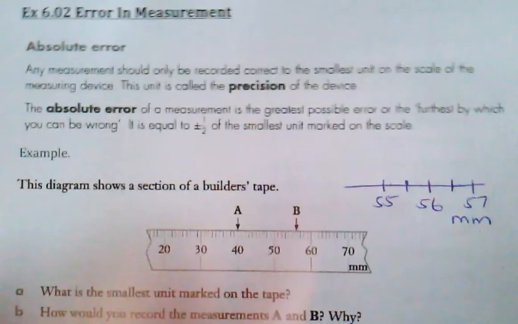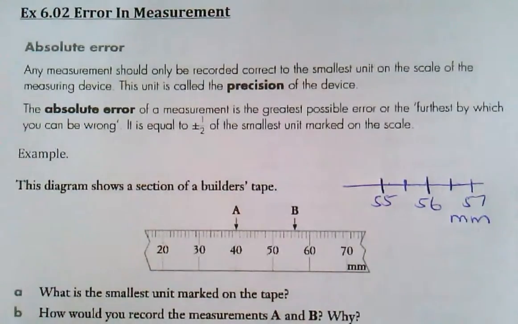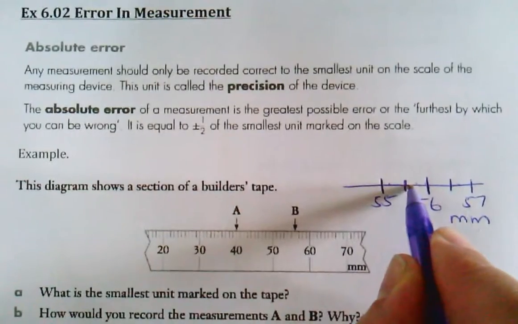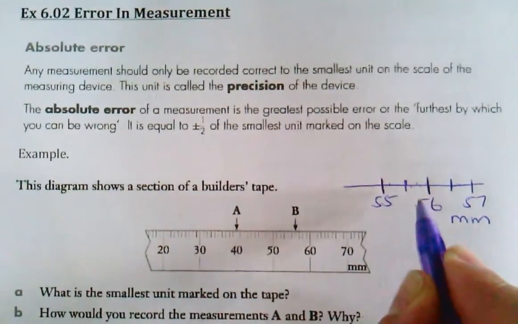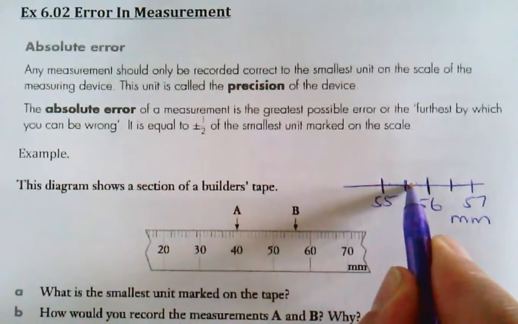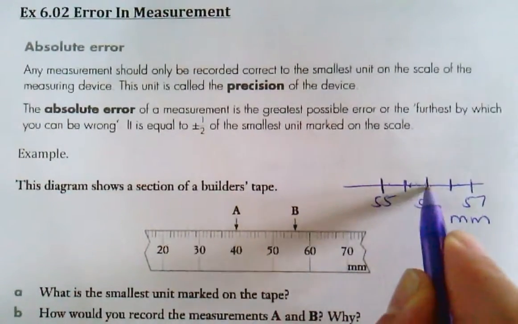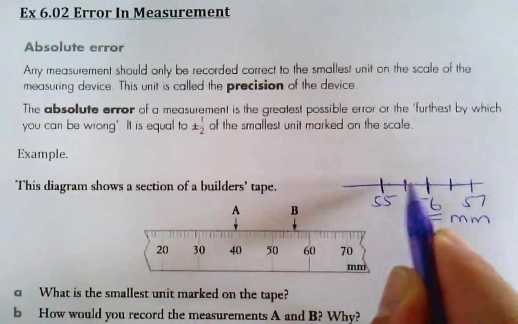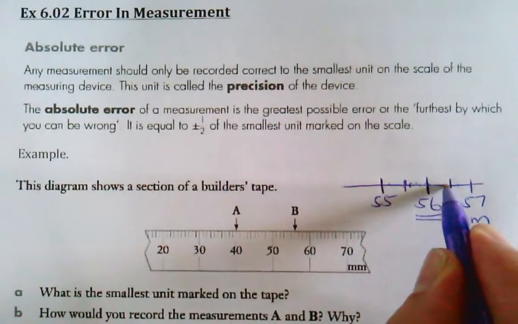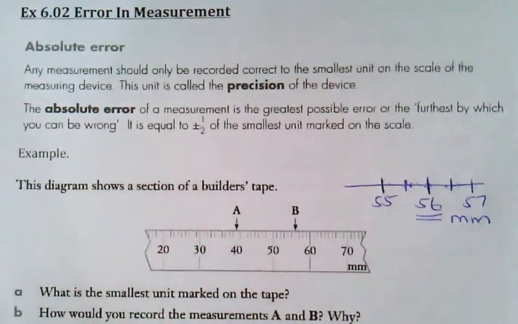Now, pretend I'm zoomed in. These are millimetres. You know a millimetre is really small, and I'm zoomed in. When do I decide I'm going to say 56? When my measurement is closest to 56. So it might be here, 55.6 or something, but I'm still going to say 56. When I say 56, the error is actually half a unit this way and half a unit that way. Do you get it? I could be sitting over here, but I'll still call it 56. I could be sitting down here, but I could still call it 56.